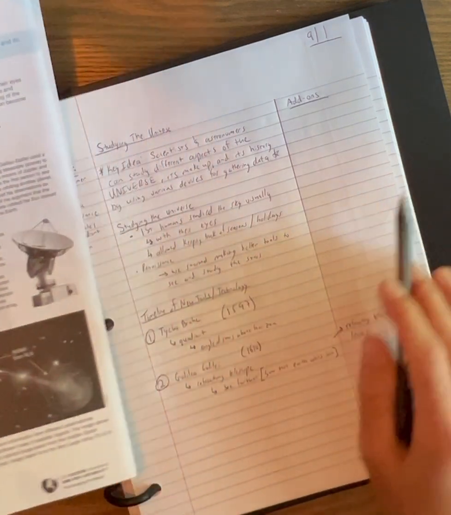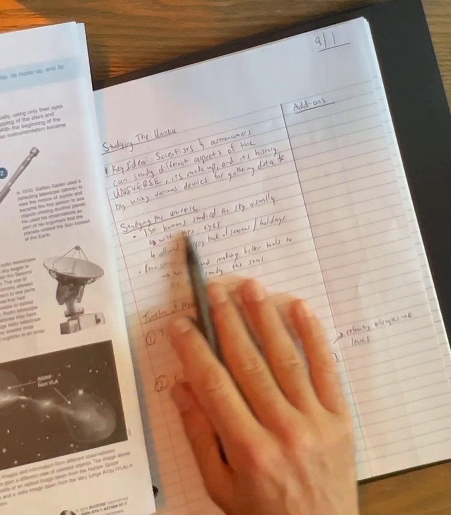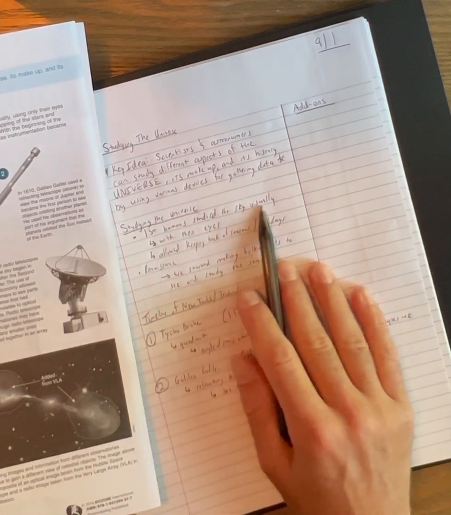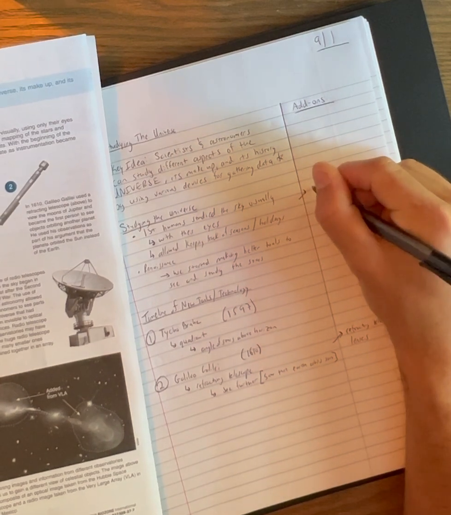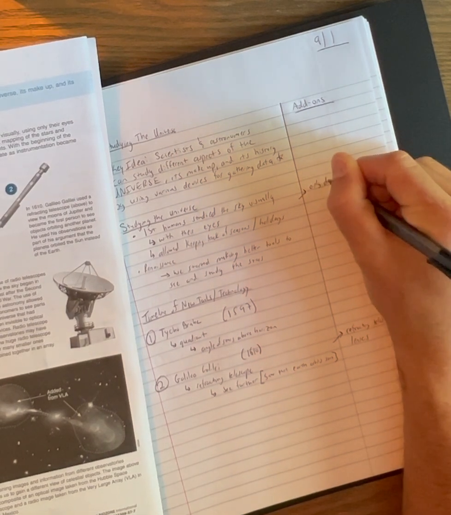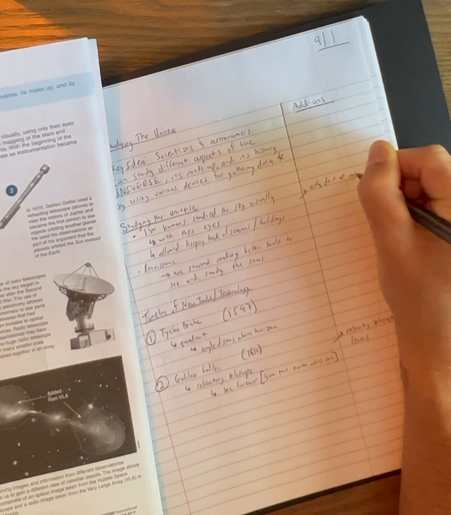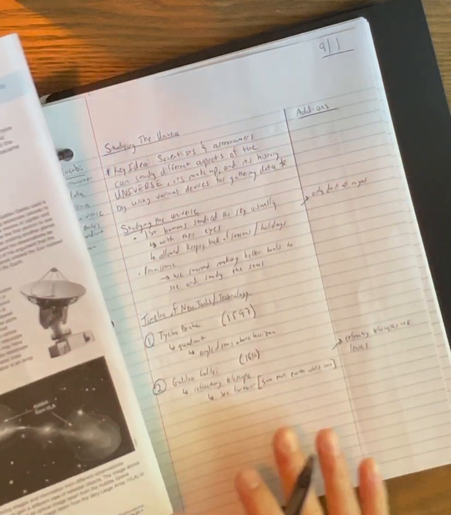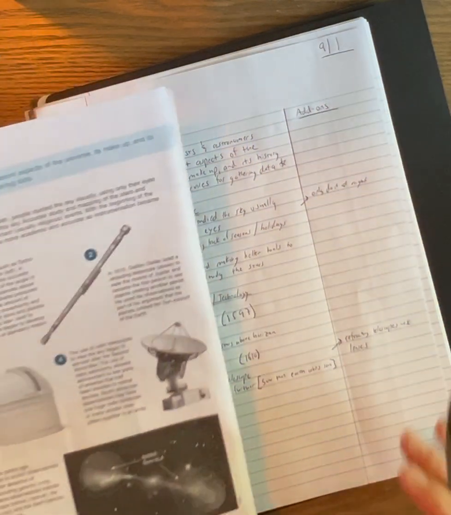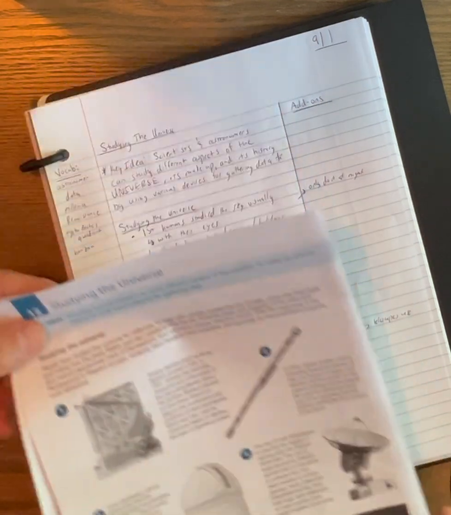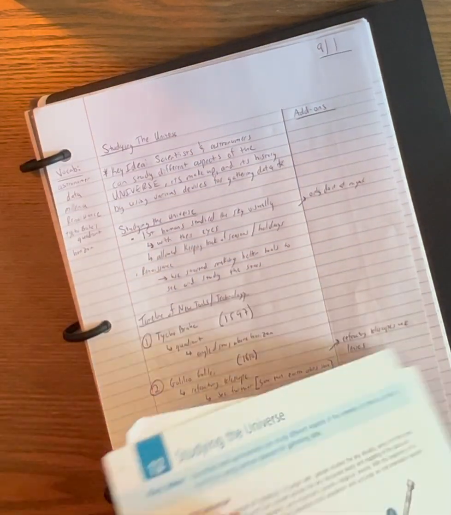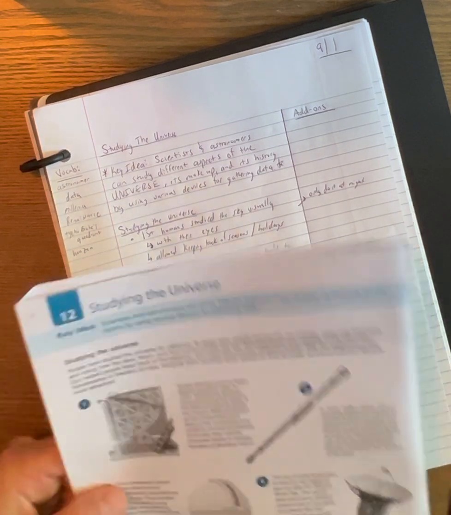Or let's say that there was some information that we could add to here. First, the humans studied the sky visually with their eyes. I mean, when could they do this? They could only do it at night. So once you're done with all the notes and the questions, then you can do add-ons as we go over things in class. All right? If you have questions about how to do this, I'm not going to walk you through every single one, but just ask me.